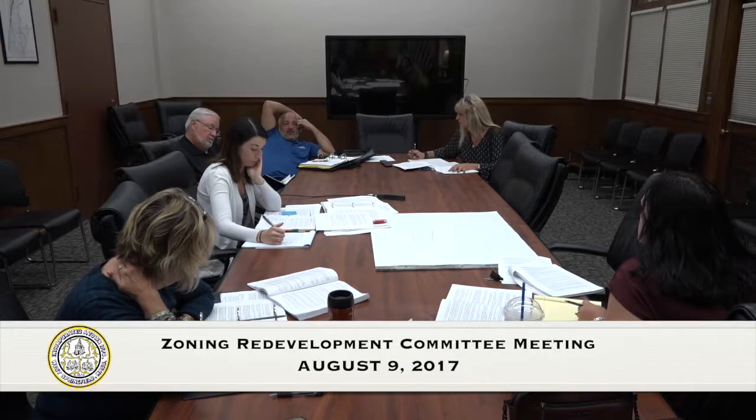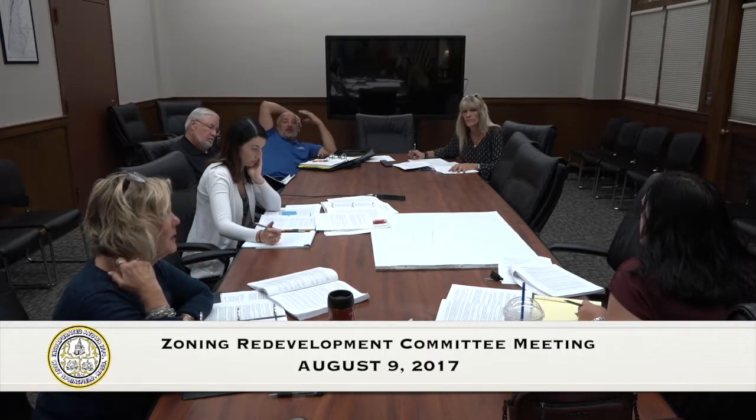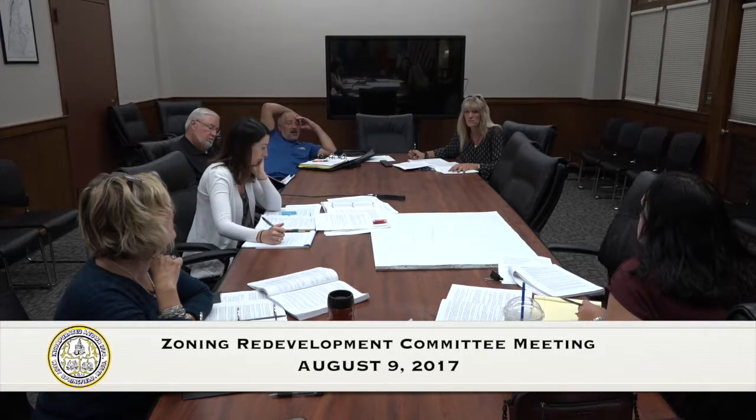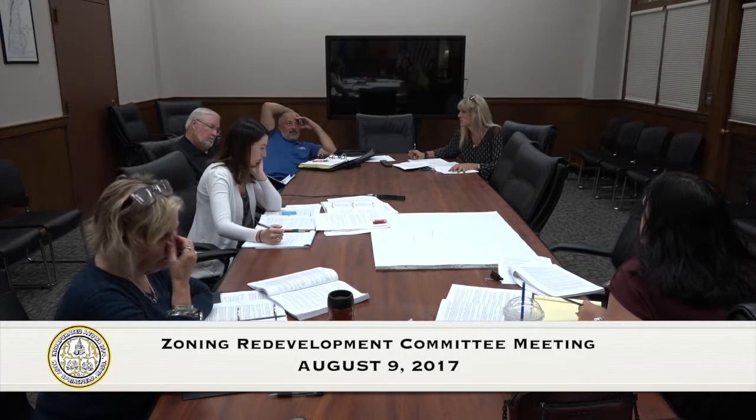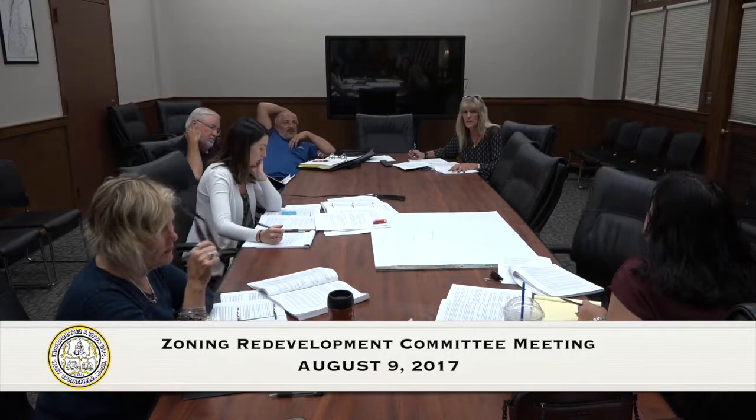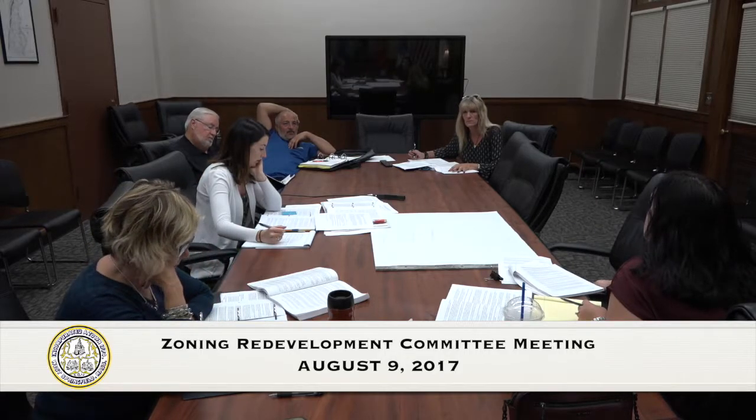Why are we not allowing residents on the bottom and commercial on the top? I mean, I know the logic behind it, but why would we restrict that? Because of the noise. That's up to them to decide. Why is it up to the government to decide whether they can live under a noisy business?